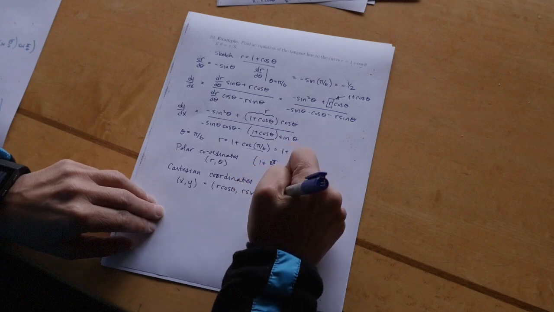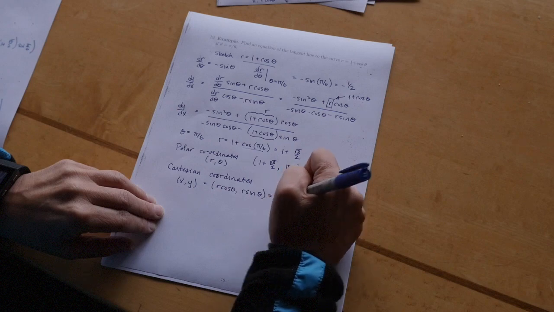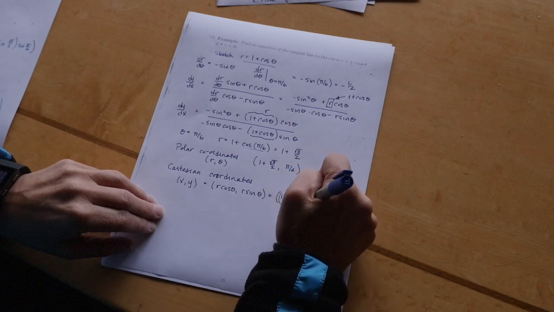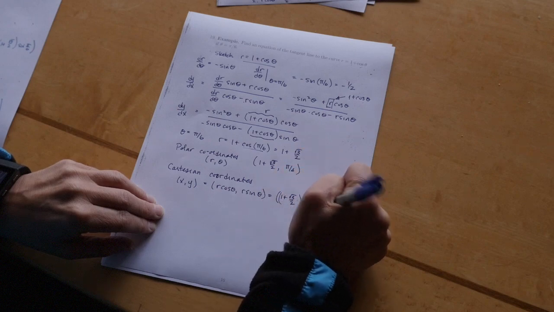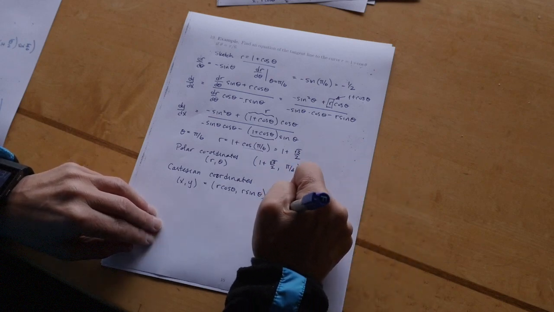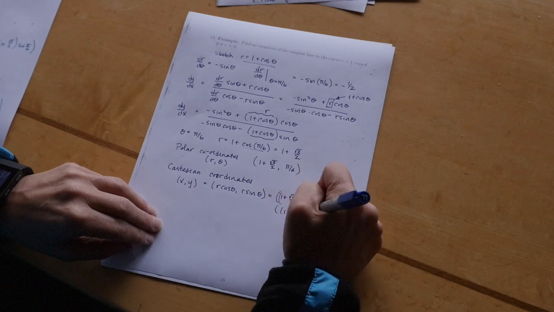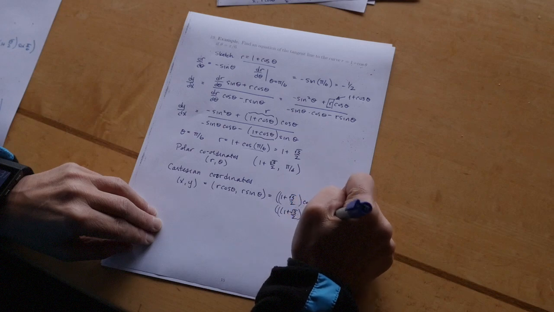So I can make this calculation. I know what r is, 1 plus root 3 over 2. I multiply that by the cosine of pi by 6, and that's the x coordinate. For the y coordinate, I have the same value of r, 1 plus root 3 over 2, and I multiply by the sine of pi by 6.